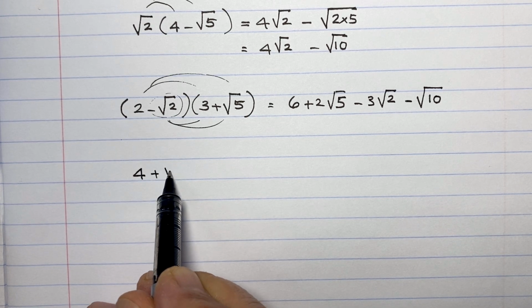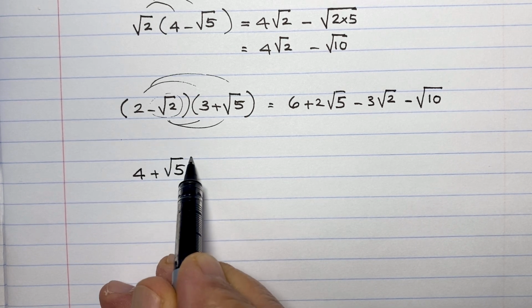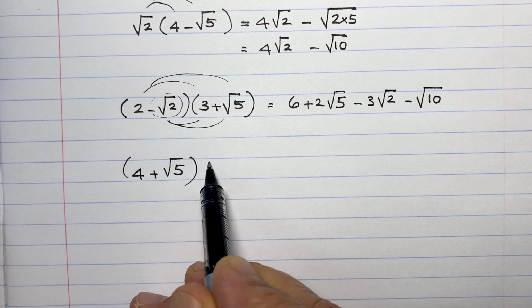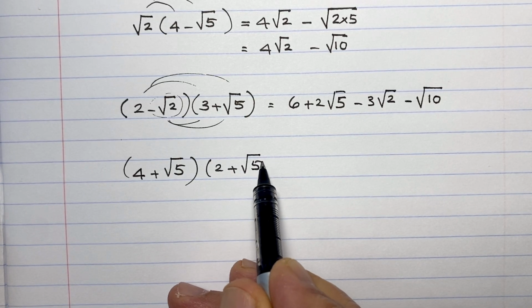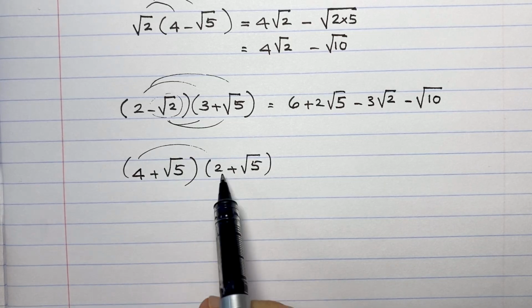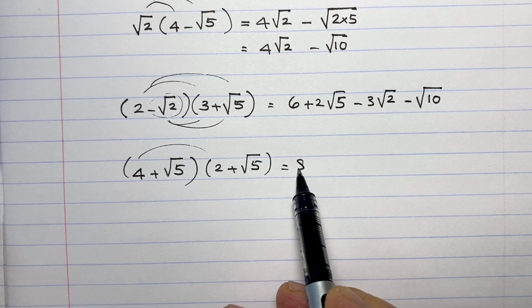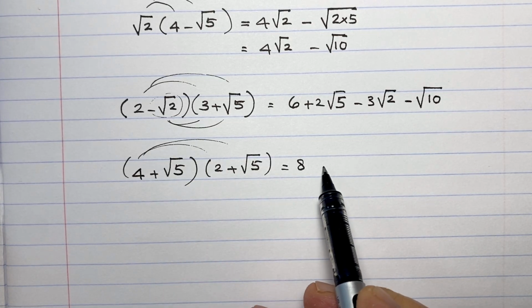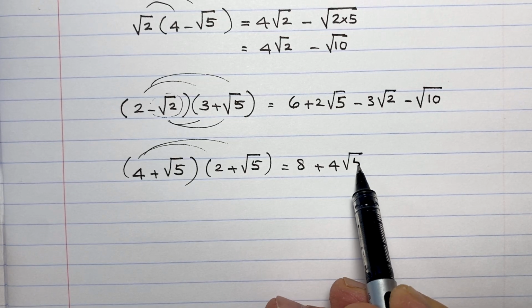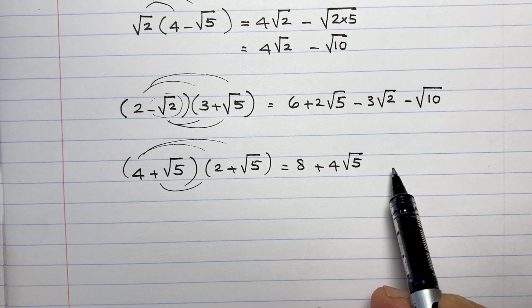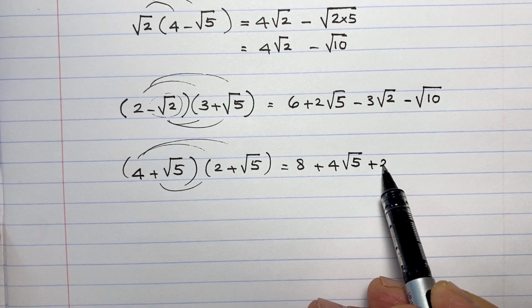4 plus root 5 times 2 plus root 5. 4 times 2, 8. 4 times root 5 plus 4 root 5. Plus root 5 times 2 is plus 2 root 5.